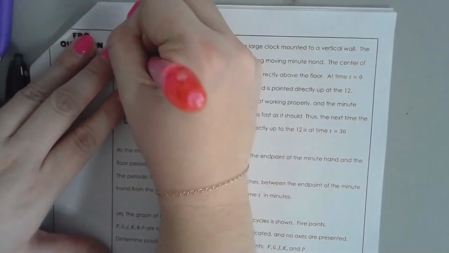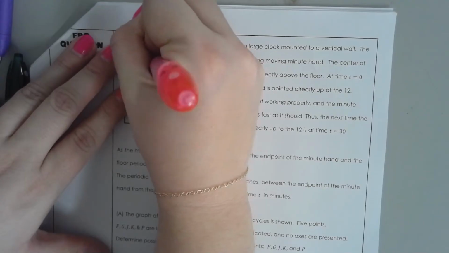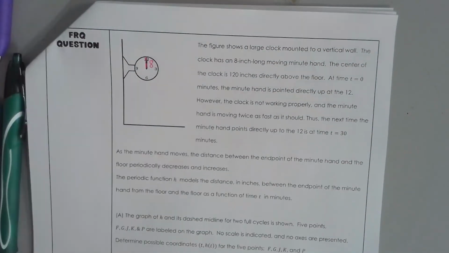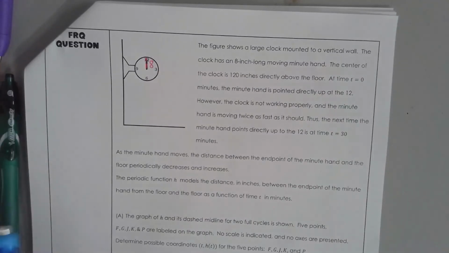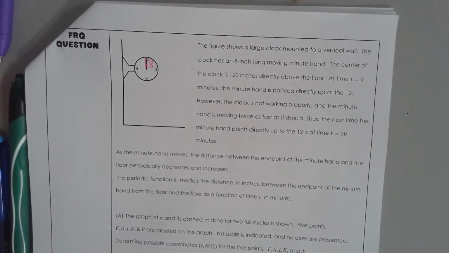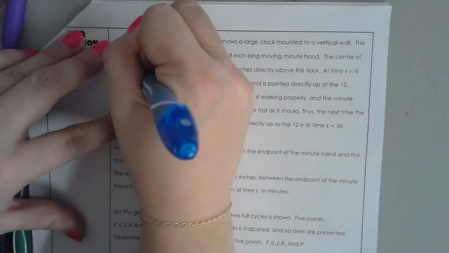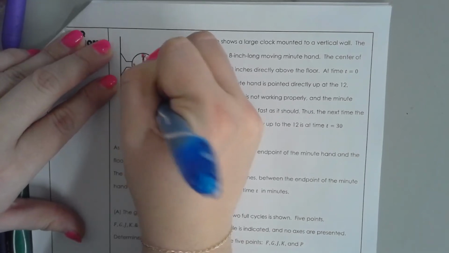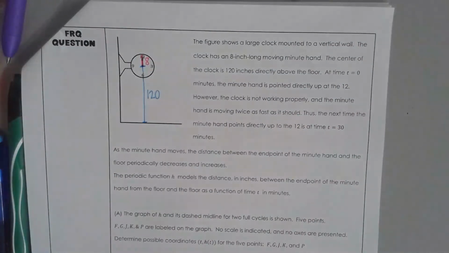So this line right here is 8 inches. The center of the clock is 120 inches above the floor. So from here straight down is 120. Okay.